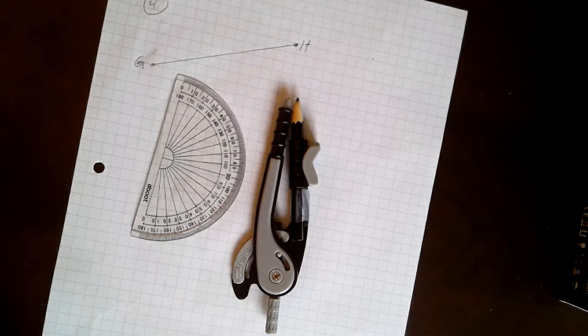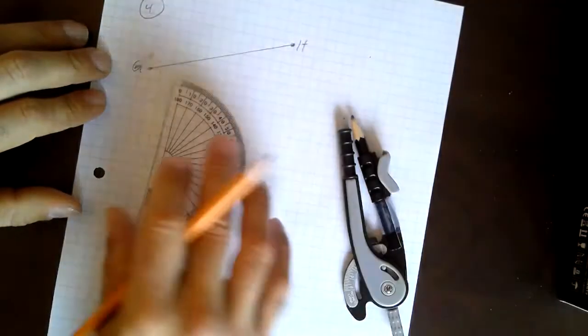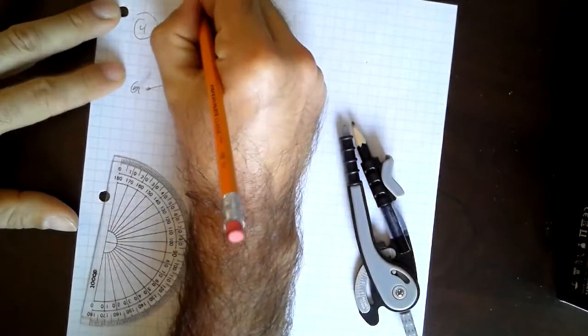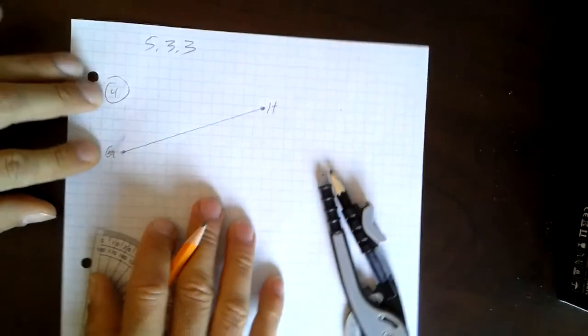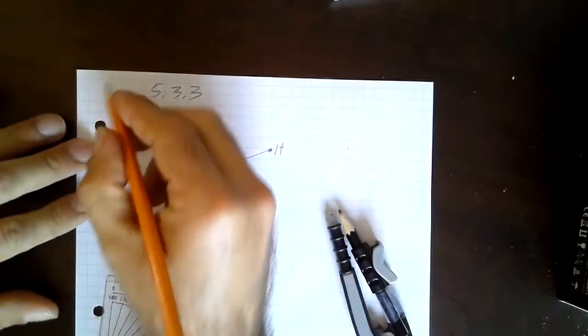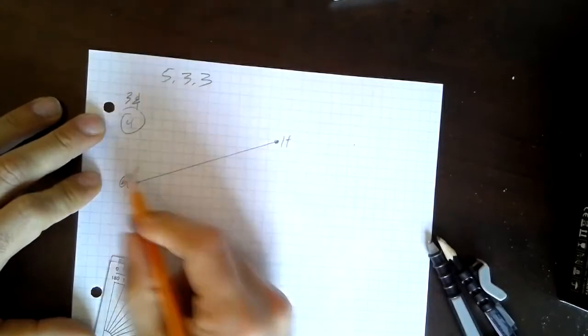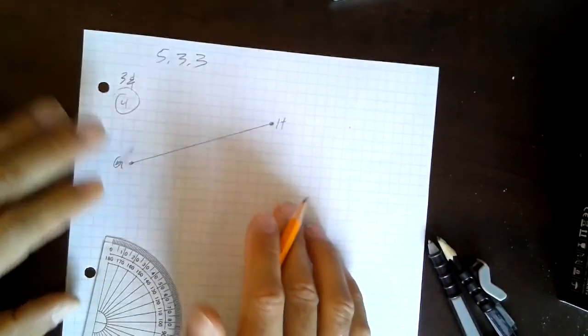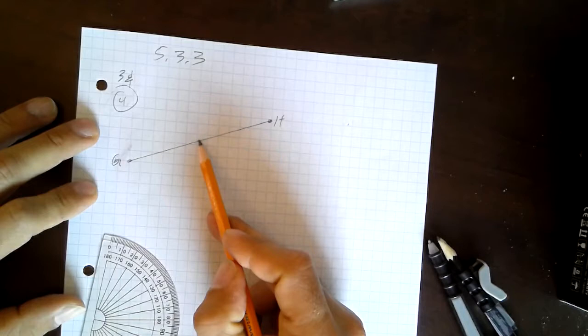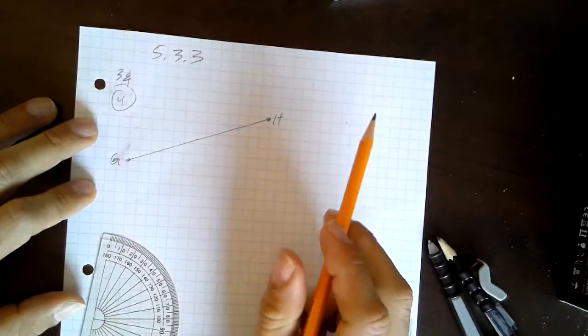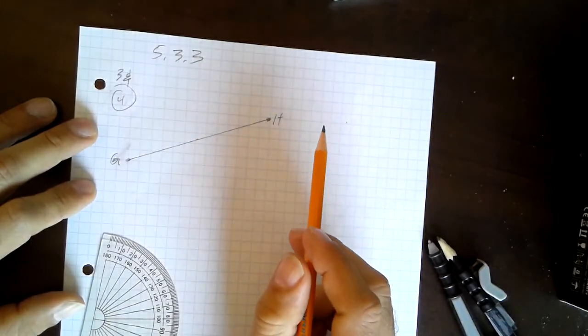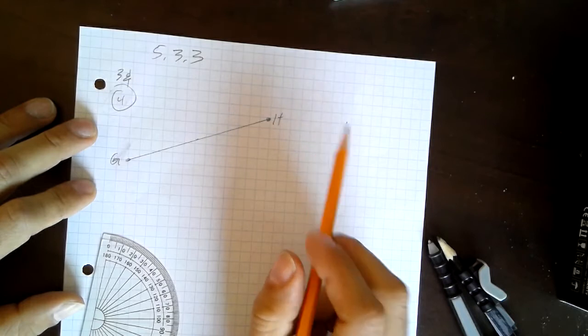All right, perfect. Okay, so we are doing numbers 3 and 4. This is 5.33, and I say it's numbers 3 and 4 because 3 and 4 are the same. What we have to do is copy this, then put a point on the line and make a perpendicular line through it. So copy each segment, place a point on the segment. We're going to start right there.